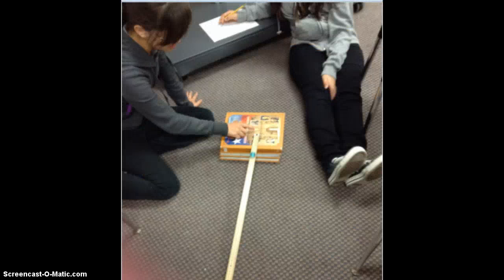Here you see my students rolling the marble down the ramp. A student recorded the time with the iPad so that they could later calculate the average speed of the marble.